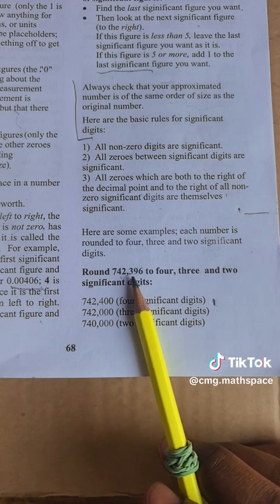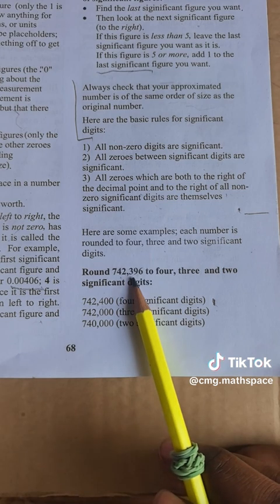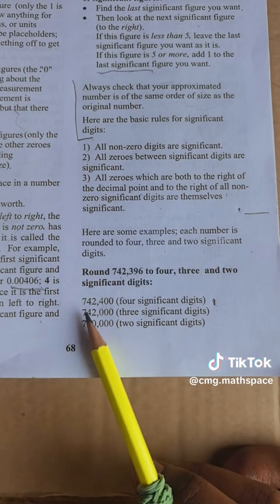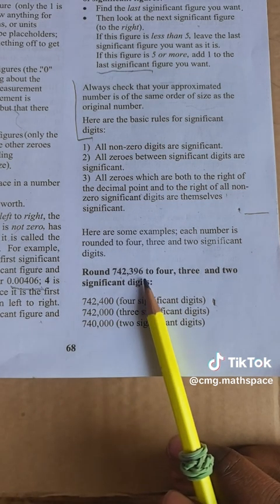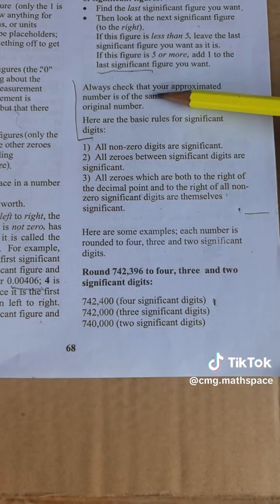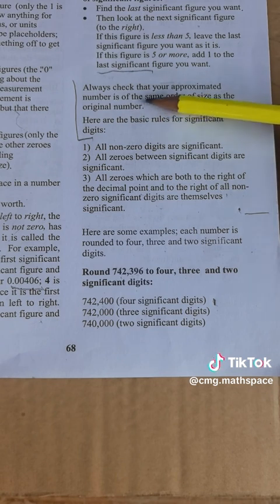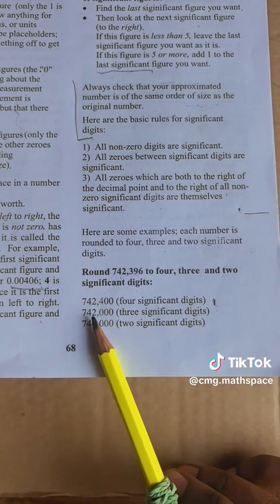Now, let's look at the next digit after this 3. It's 9. Is this 9 less than 5, or greater? This 9 is greater than 5, so we add 1 to this 3, making it 4. So we have 742,4. For the rest, we have to add the zeros. This is the rule we mentioned: always check that your approximated number is of the same order of size as the original number. So we have to bring in the zeros to get the whole figure, the whole place value.